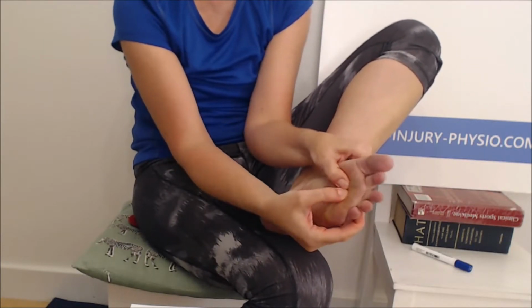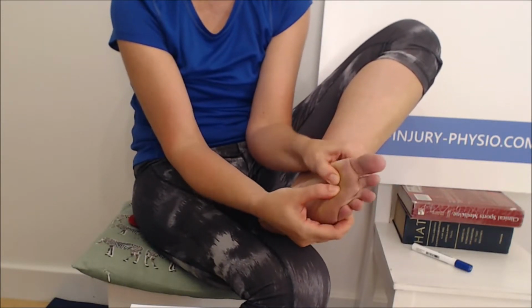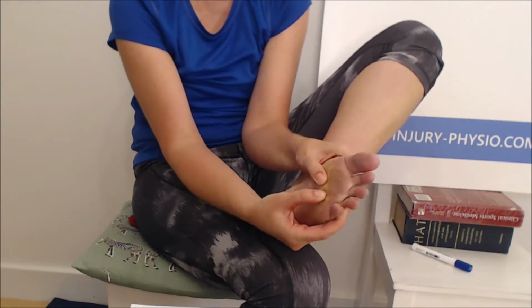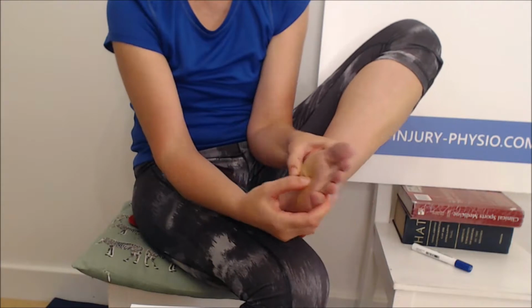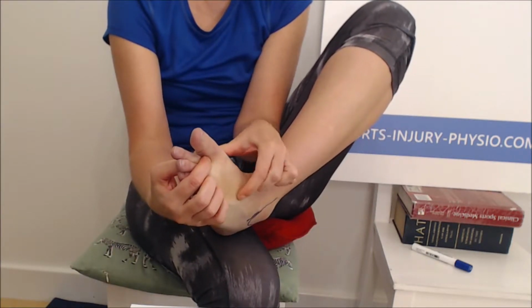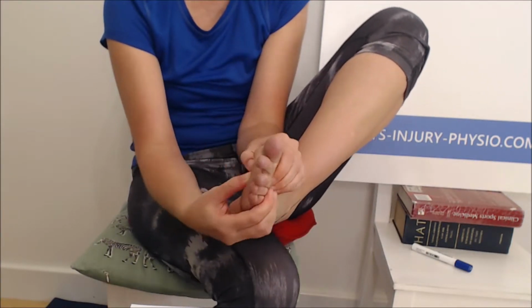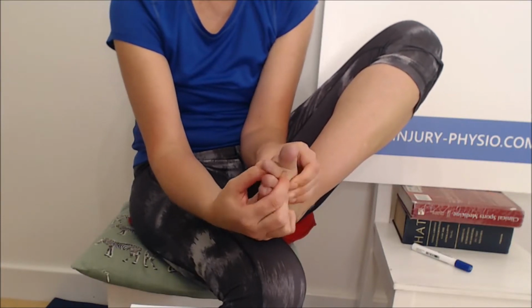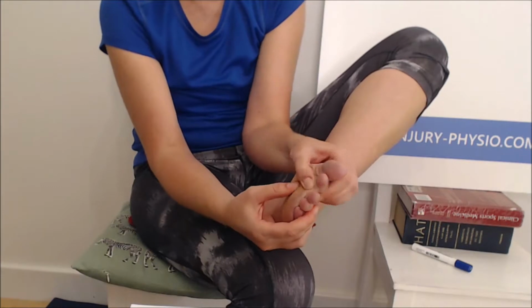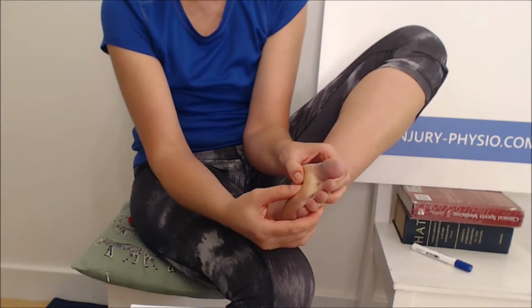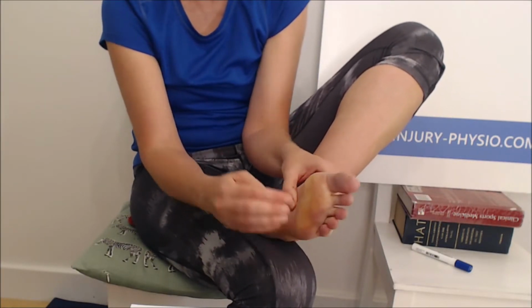If you feel that area, those little knobbly bits are your metatarsal heads. Your metatarsals are the long bones in the front of the foot, and they attach onto your toe bones, and it's where the toe bones meet them that people often develop pain.